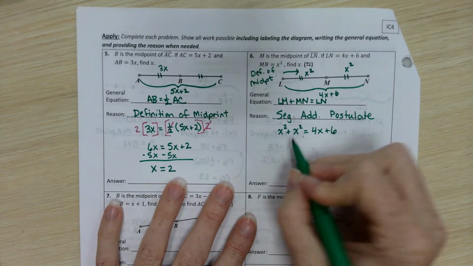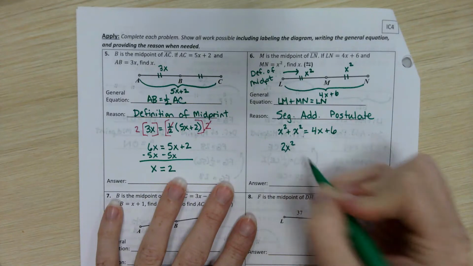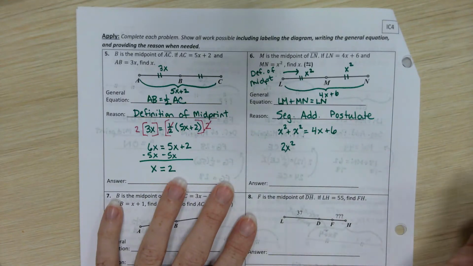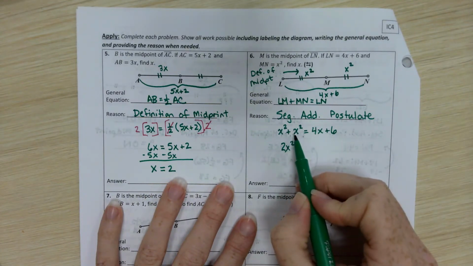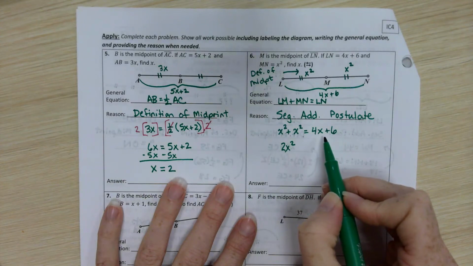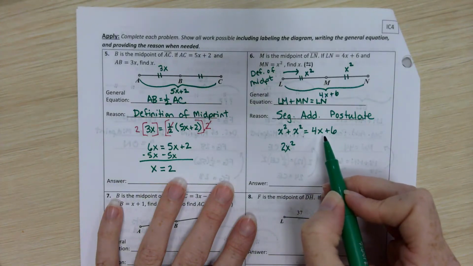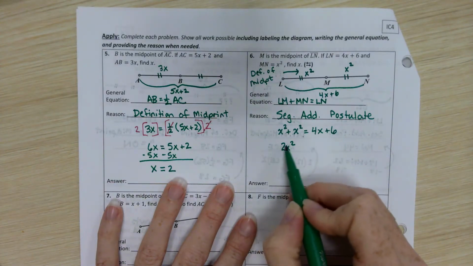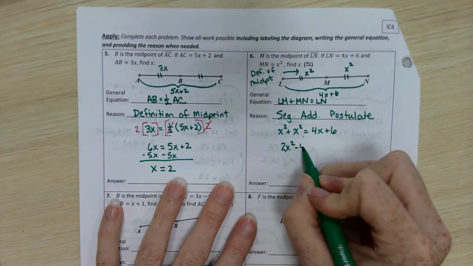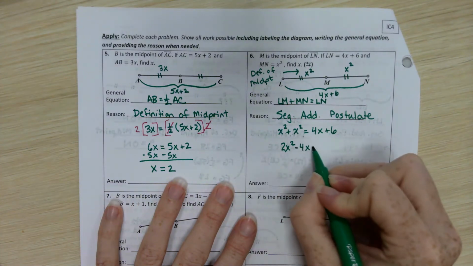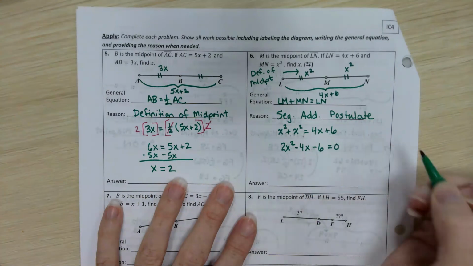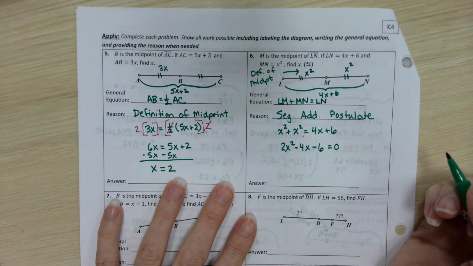x squared plus x squared gives us 2x squared. And then remember, in order to solve these quadratics where x to the second and x to the first are present, we need the equation to equal 0. I'm going to keep this 2x squared positive, so subtracting 4x will move it over and subtracting 6 will move it over, so that everything is on the left side and can be equal to 0.